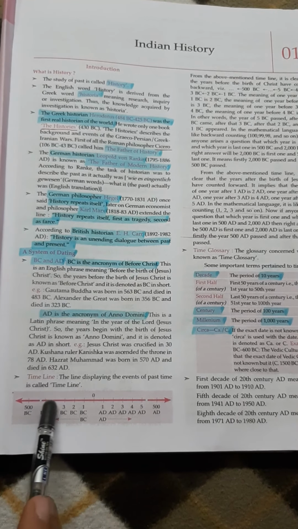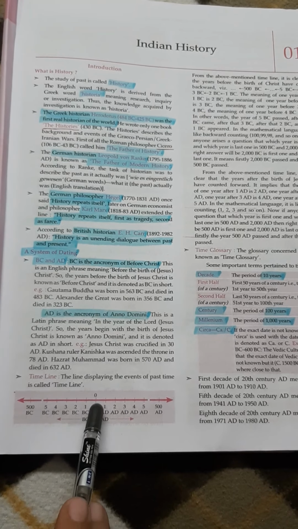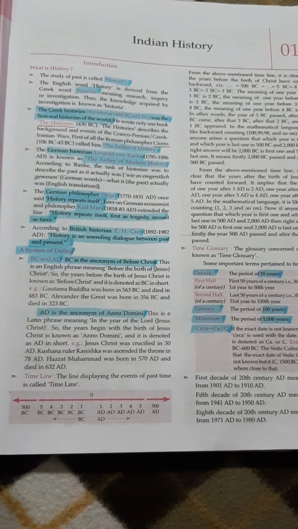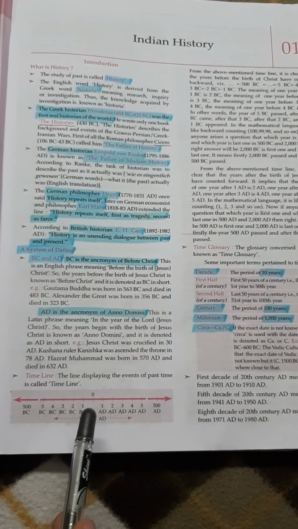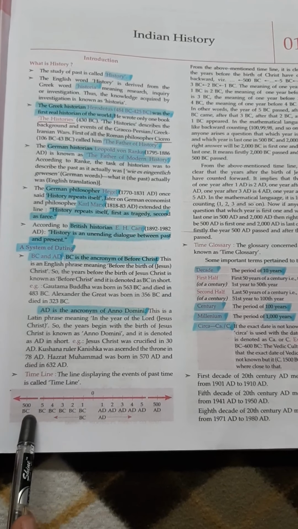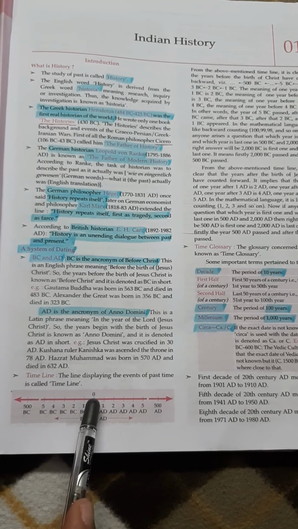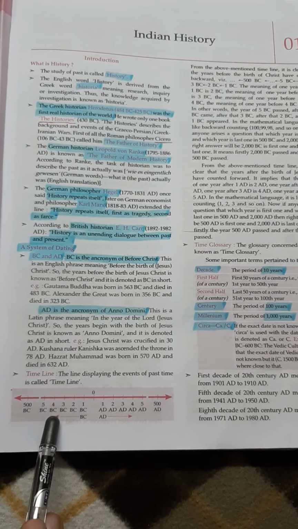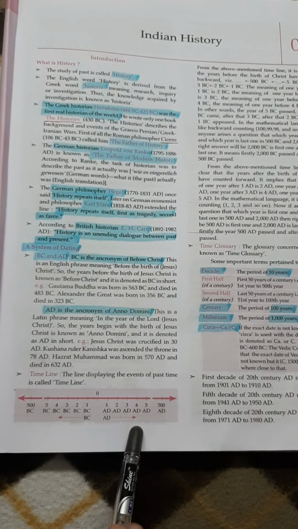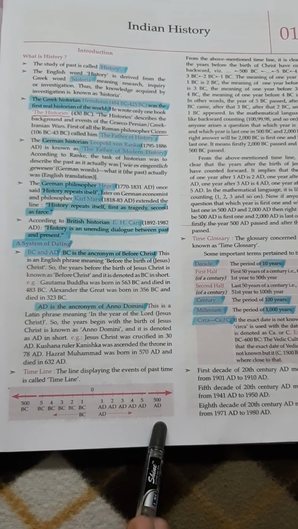One is the left side of this 0 and the other is the right hand side of this line. The first thing that you need to know is that all the numbers on the left hand side of this 0 are counted backward and the numbers on the right hand side are counted forward.